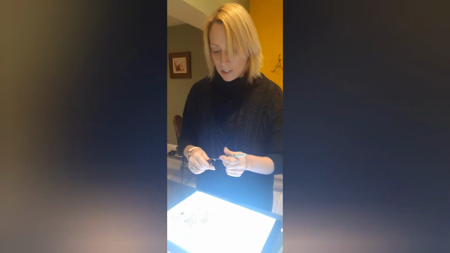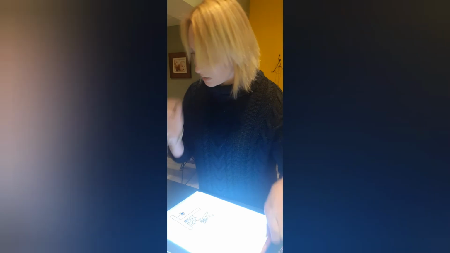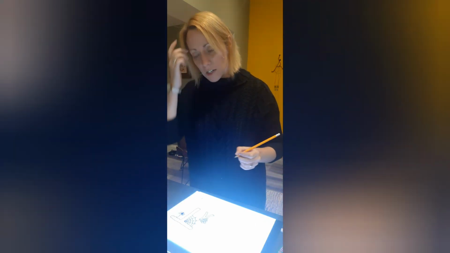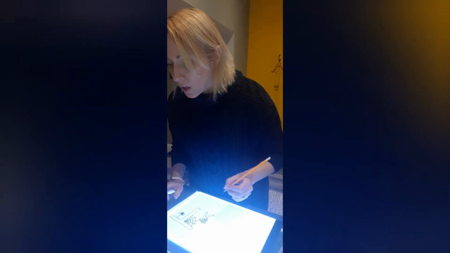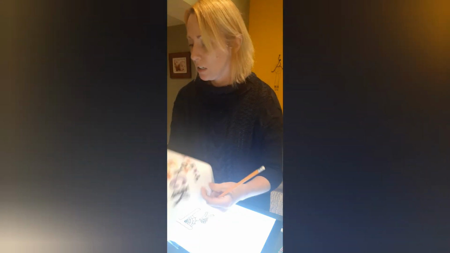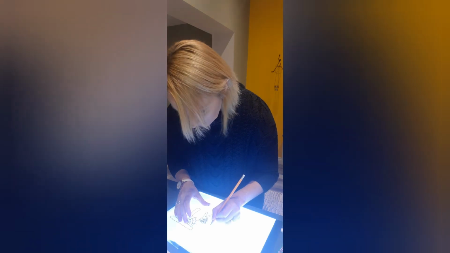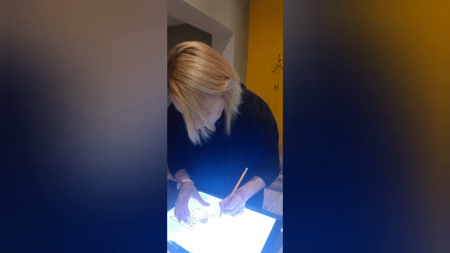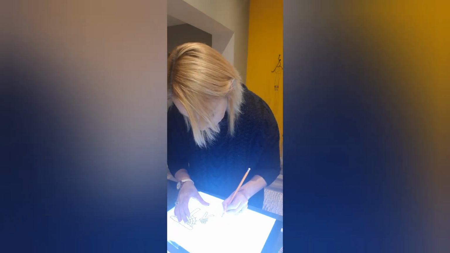So there's my R. And then for the I, do something a little bit different. I'll do lowercase as well for the I. So I'm going to do this I here. Again, lowercase, using my construction lines.